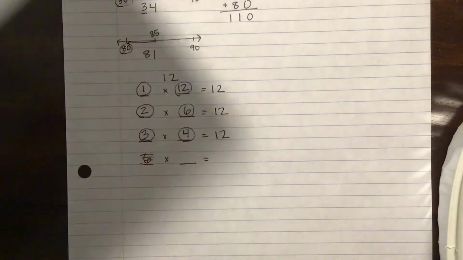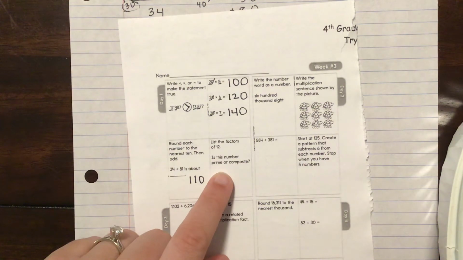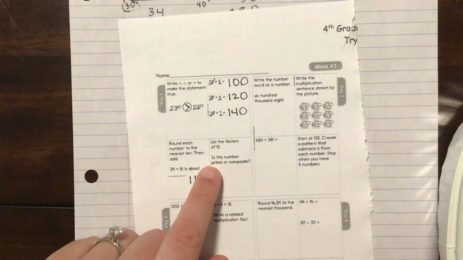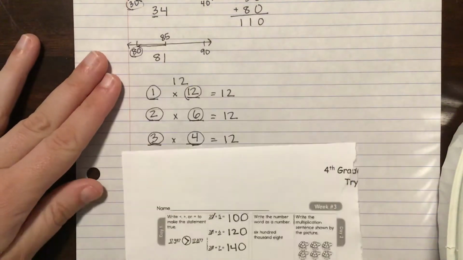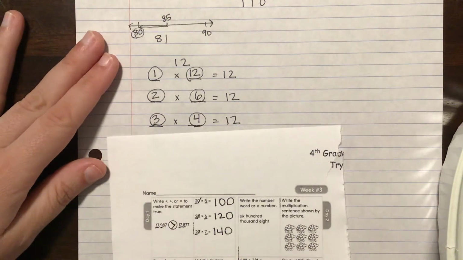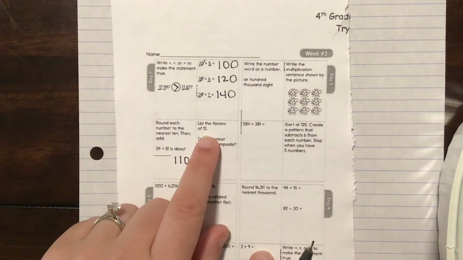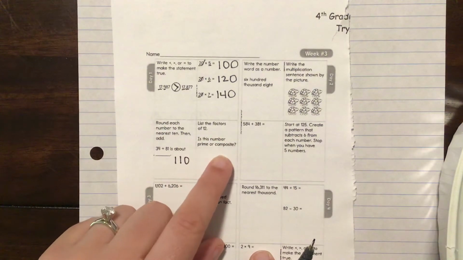Our question asks, is this number prime or composite? If a number is prime, it only has two factors, 1 and itself. So in this case, it would be just 1 and 12. But as you can see, there are other ways you can multiply and get 12, which means 12 has more than two factors and is a composite number.